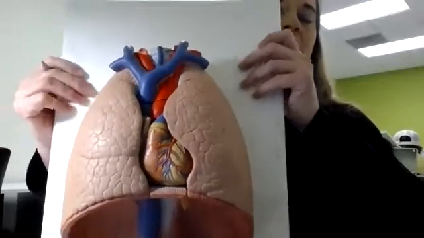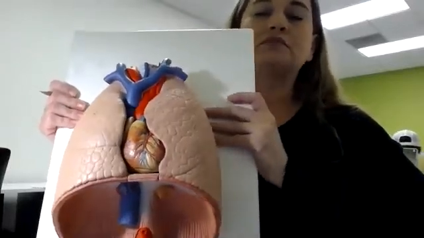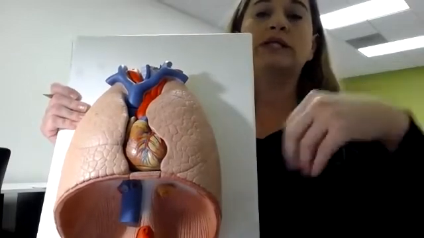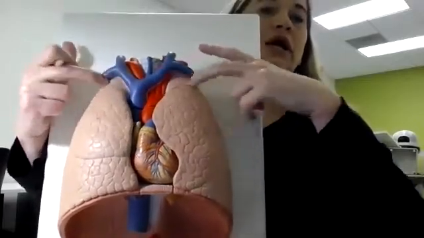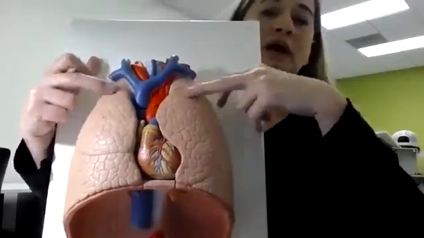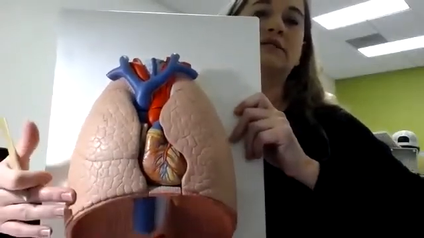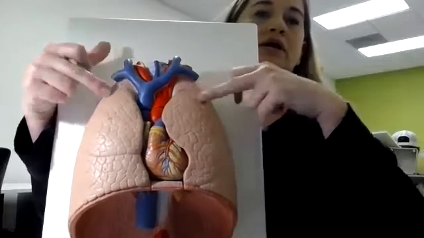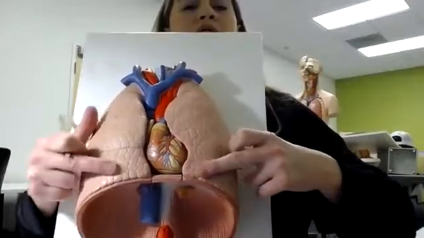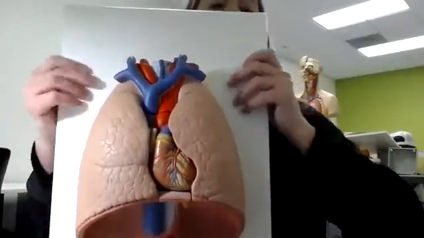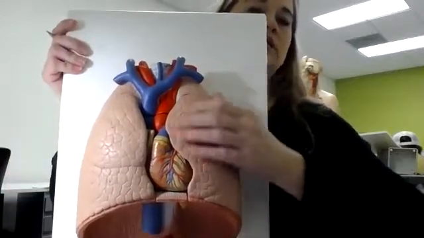So in the lungs, you have an apex and a base, just like we did in the heart. Remember, your apex is the point and the base is the broad side. So the general area here is the apex, and the general area here and here is the base. This organ is the right lung. This organ is the left lung.